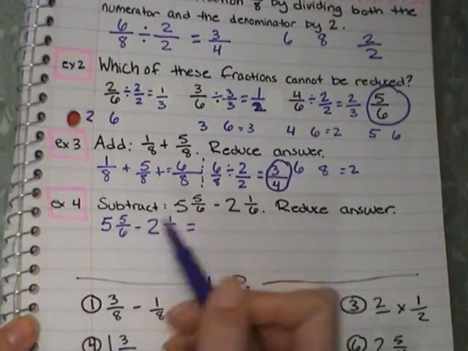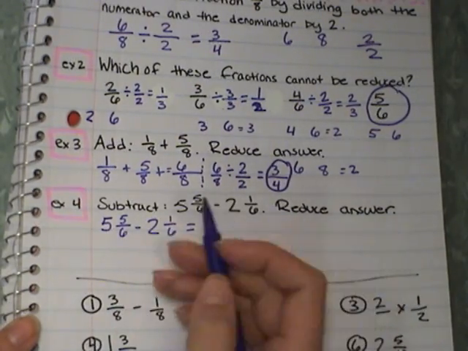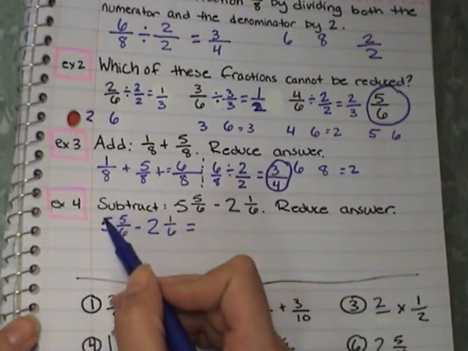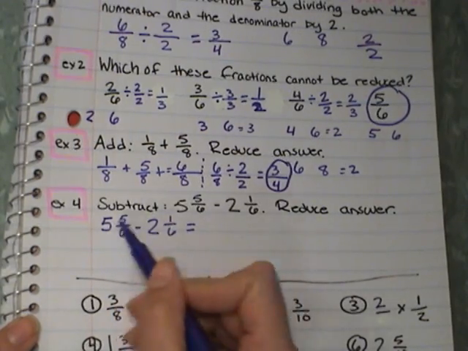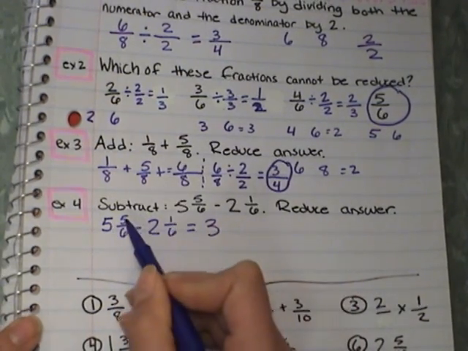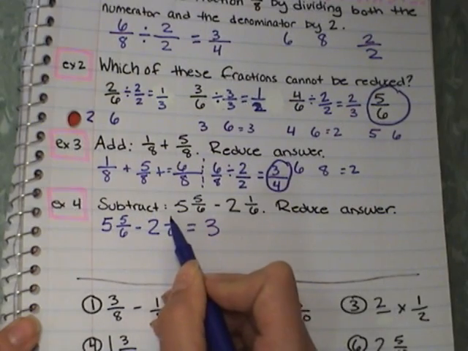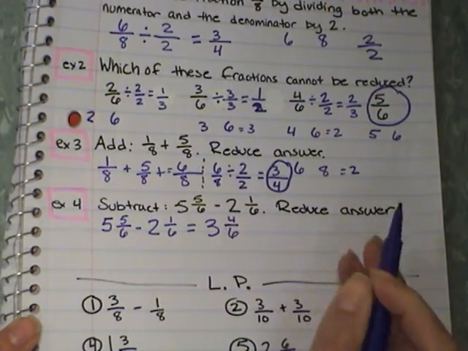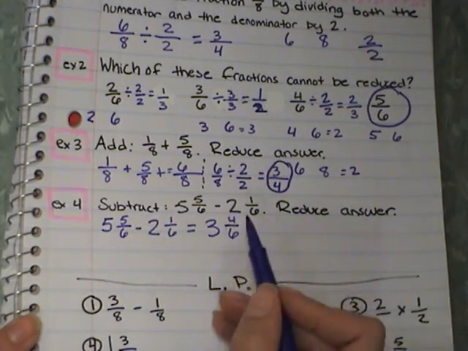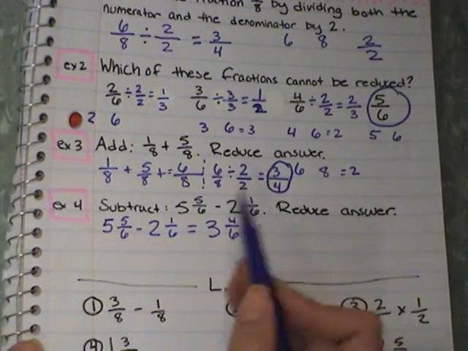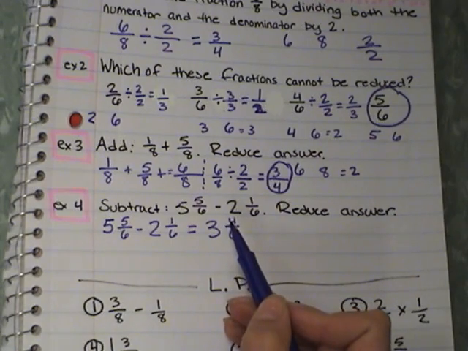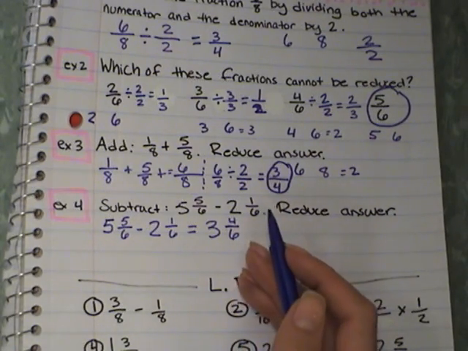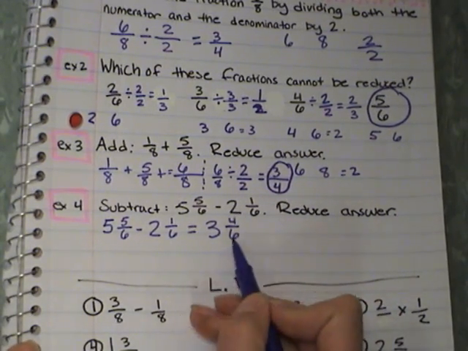I'm going to go ahead and subtract my whole numbers first. Remember, you can do your fractions first if you like, but I'm going to subtract my whole numbers. 5 minus 2 is 3. 5/6 minus 1/6 equals 4/6. Okay, and now I want to reduce my answer. When I'm reducing here, I'm not going to touch my whole number because it's separate. It's just a whole number. What I need to reduce is my fraction.